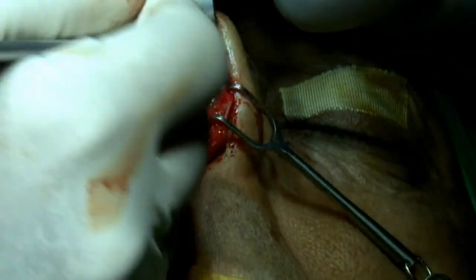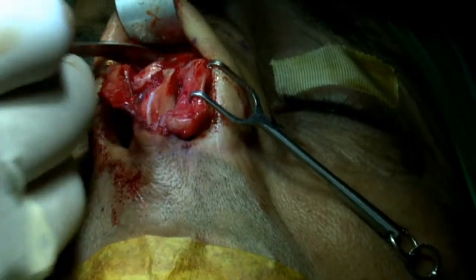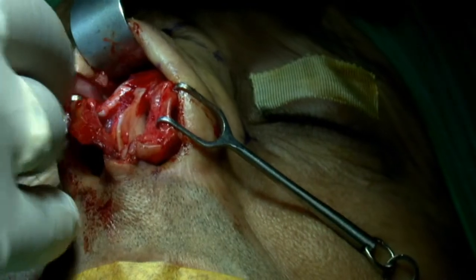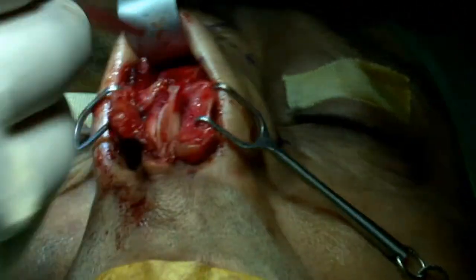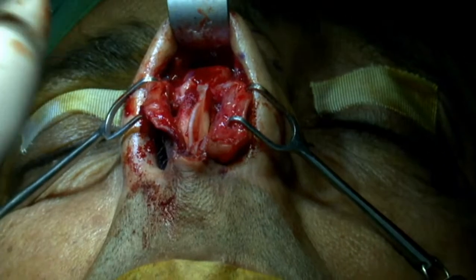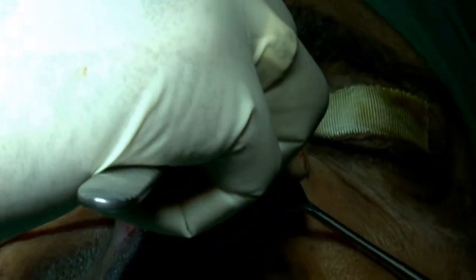So I just expose my bone. Just you have a sound, okay. First on either side and then I attach on both sides.